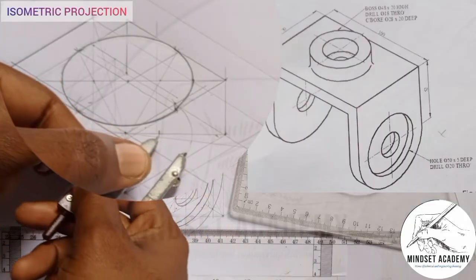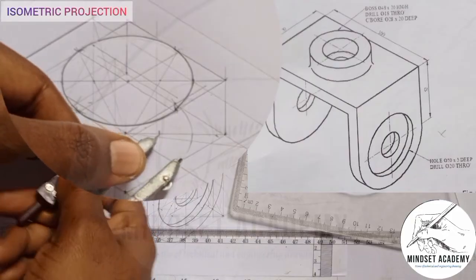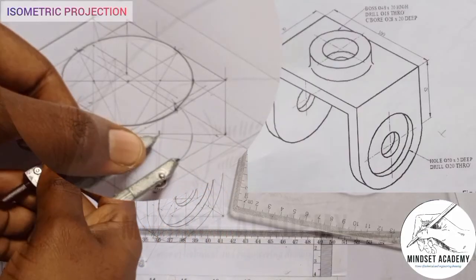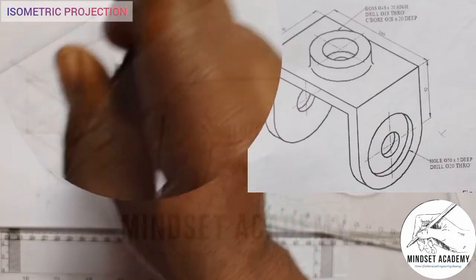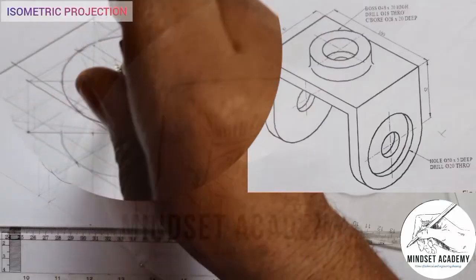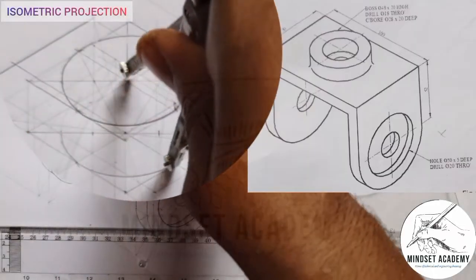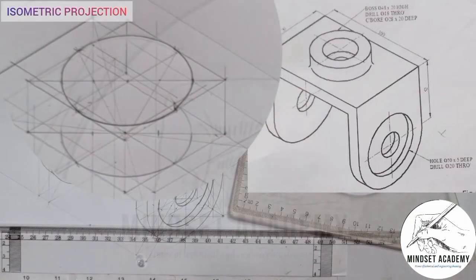So that's from here. Just stop at the diagonal. Here. You see that? And from the end here, take it to this point and you do the same thing. You see that?